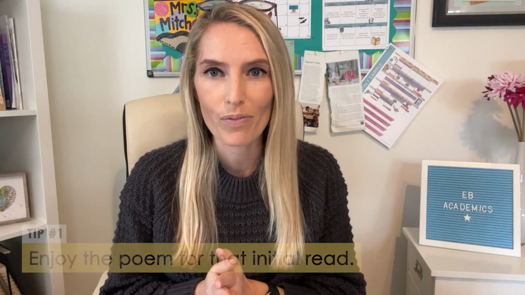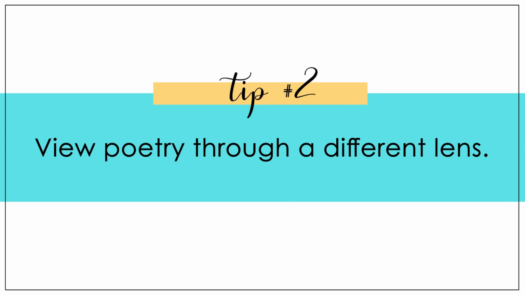All right, tip number two, view poetry through a different lens. So after students have read or heard a poem one time for the sheer enjoyment of it, you might want to consider viewing the poem through a different lens. And to do this, we can change the questions that we encourage our students to ask themselves as they read poetry, as they discuss poetry.